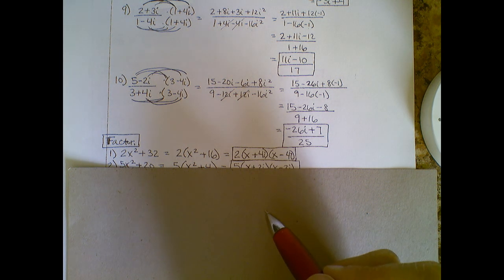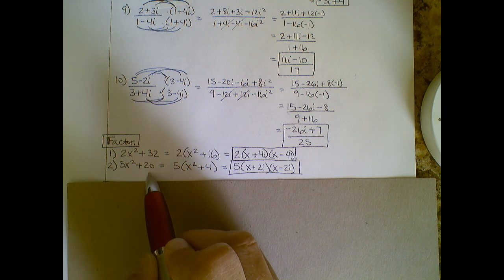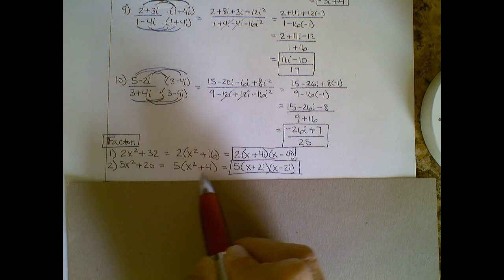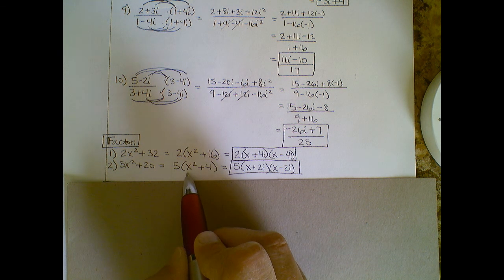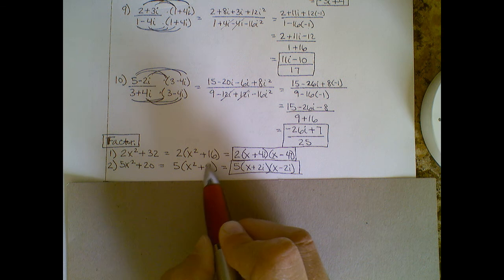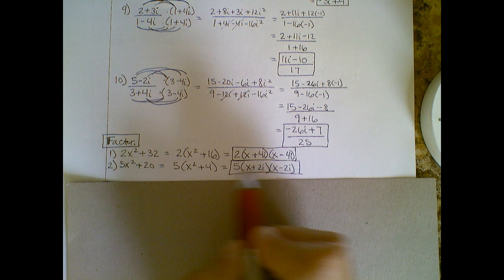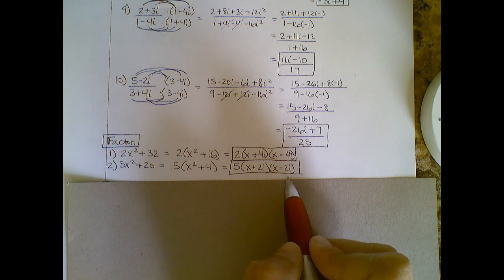Okay, this next one, we have 5x squared plus 20. So we factor out the 5. We have left over x squared plus 4. Again, it's the sum of two perfect squares. So we take the square root of the first term, that's our first term. Square root of 4, that's 2, that's our last term. It's the sum, so we're going to put an i on the back of both of them, make one positive and one negative.